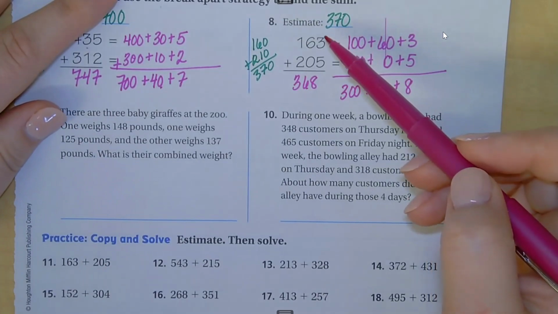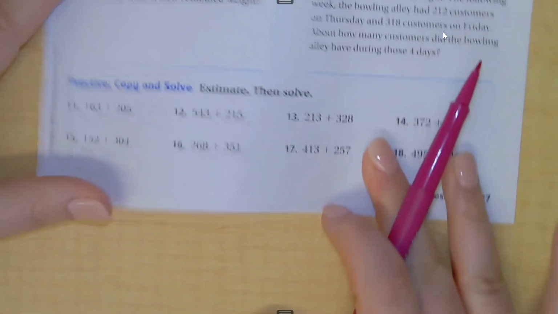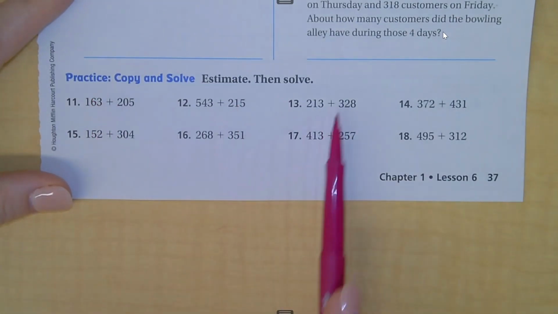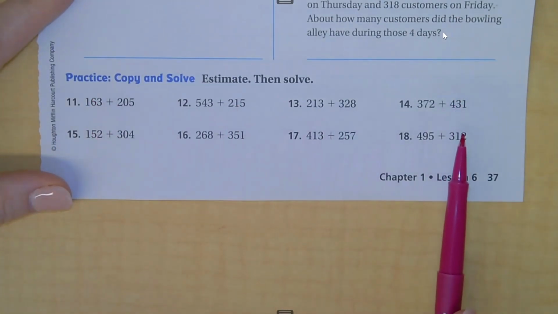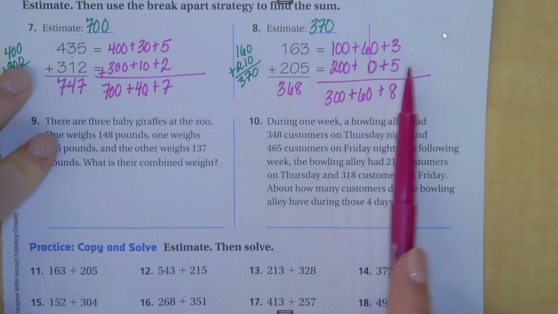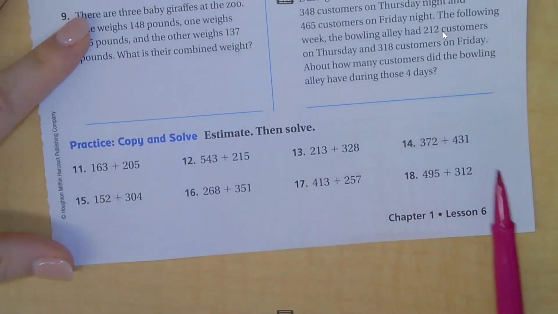Okay. If you want additional practice, you can write these problems down on a whiteboard or a piece of paper. You can do your estimation, break them apart, add them up for extra practice.